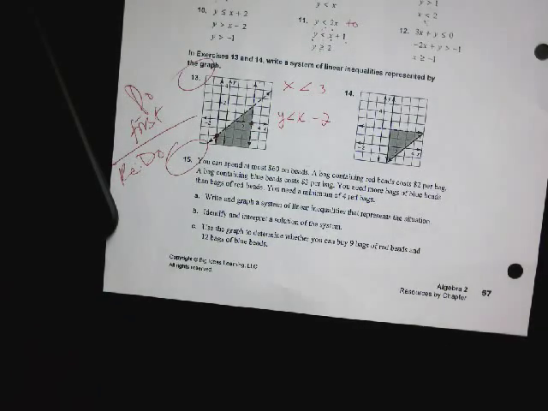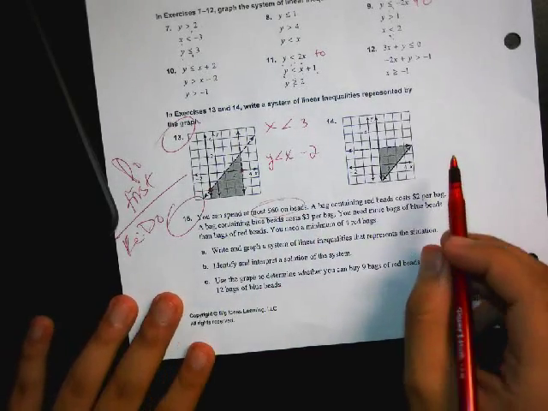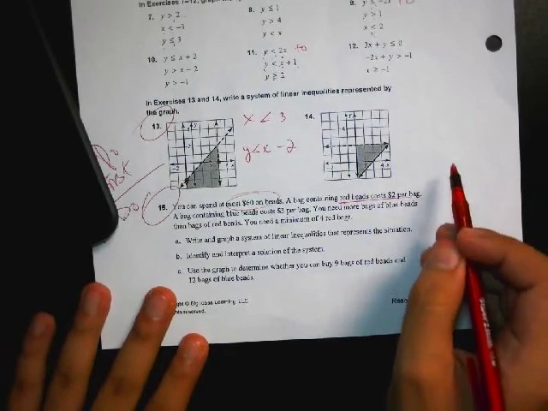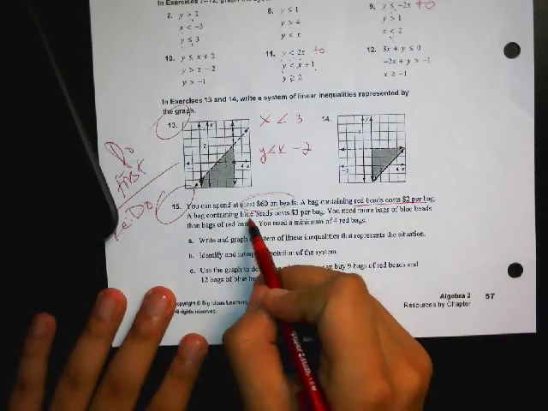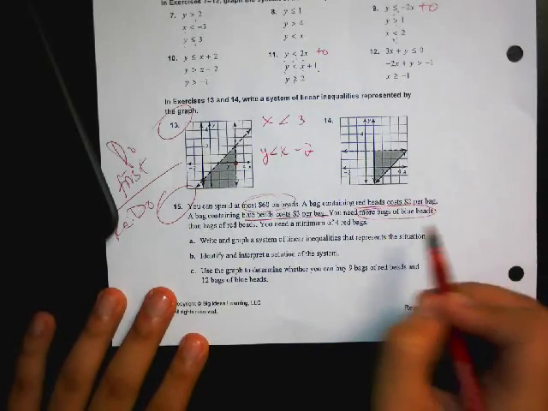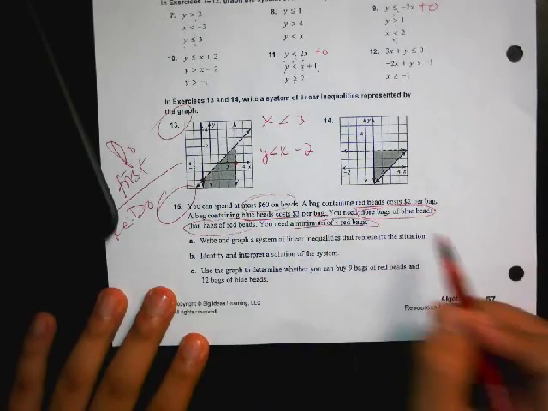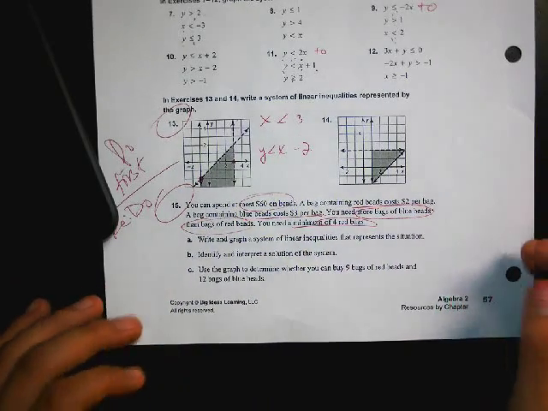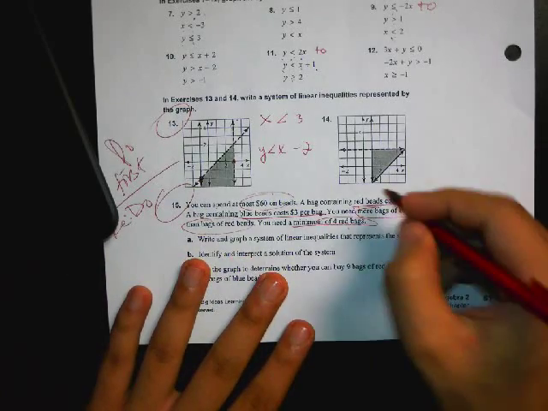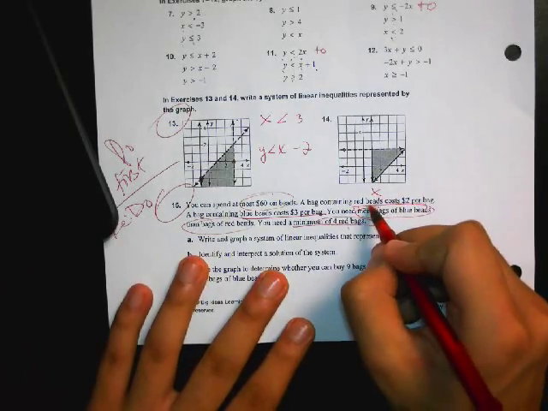Number 15. This one says you can spend at most $60 on beads. A bag containing red beads costs $2 per bag. A bag containing blue beads costs $3 per bag. You need more bags of blue beads than red beads. You need a minimum of 4 red bags. Red bags, I'm going to go ahead and call that X, and blue beads are going to be my Y.